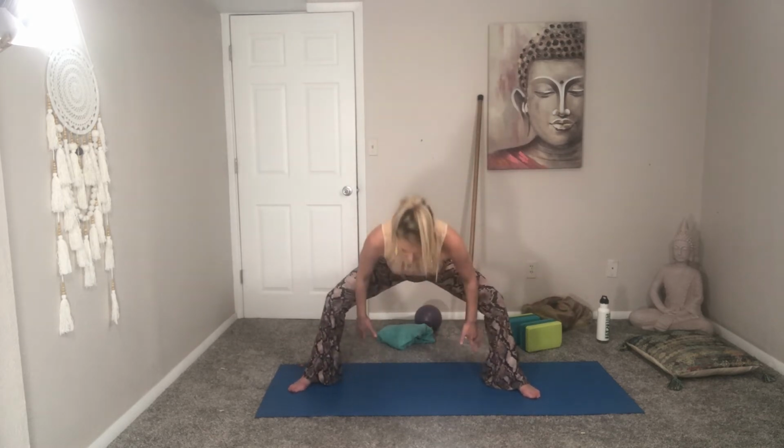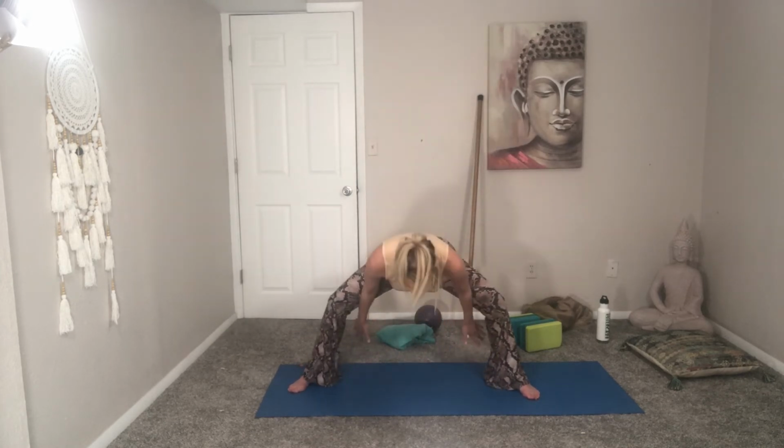Swaha. The sound is swaha. We're using this to build a little bit of heat. Remember, alignment of your spine, back of your neck long. Swaha. Swaha. Swaha. Swaha. Swaha. Swaha. Keep moving just like that.